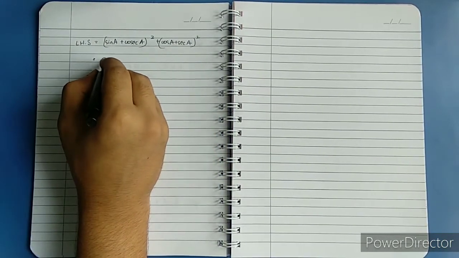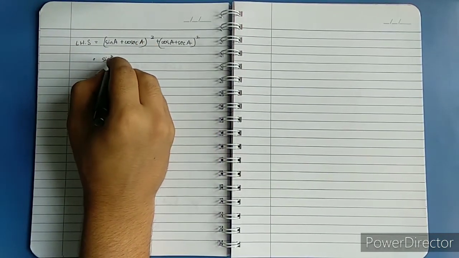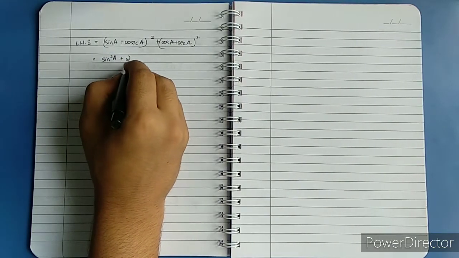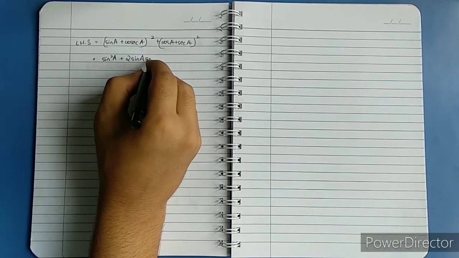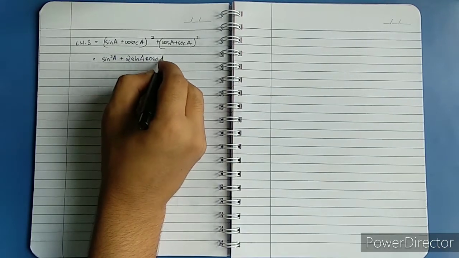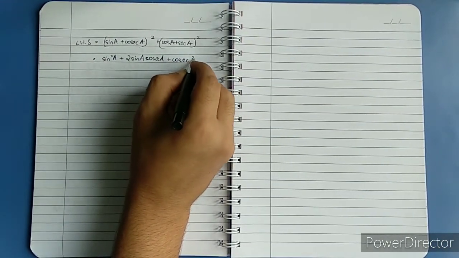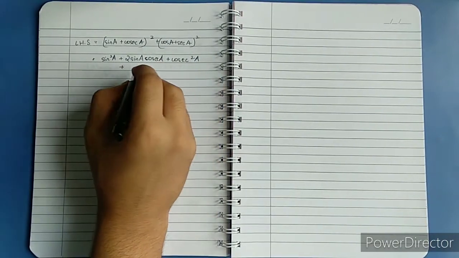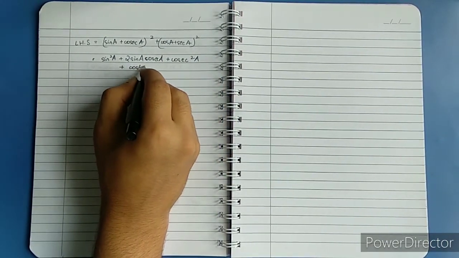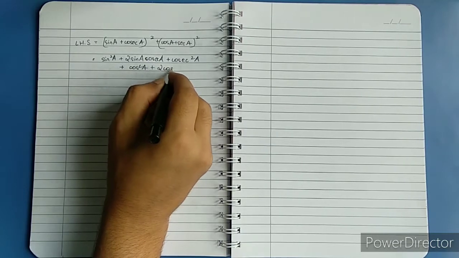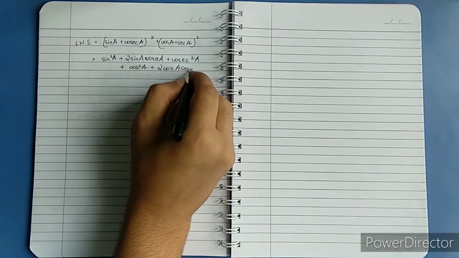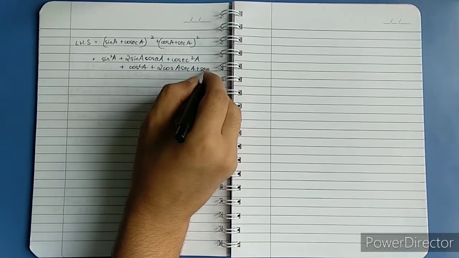On solving this, (a + b) whole square is a square plus 2ab plus b square. Over here same again, cos square A plus 2 cos A sec A plus sec square A.